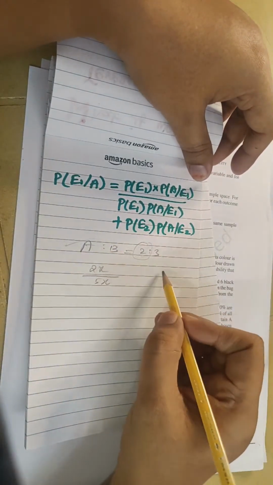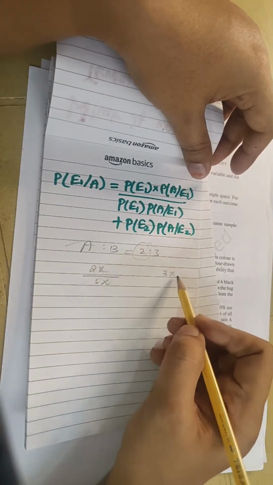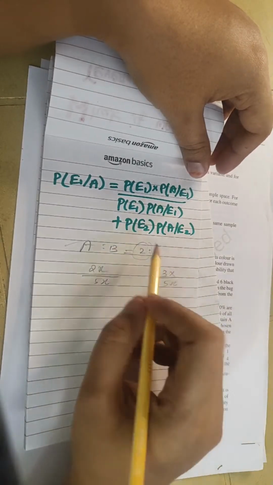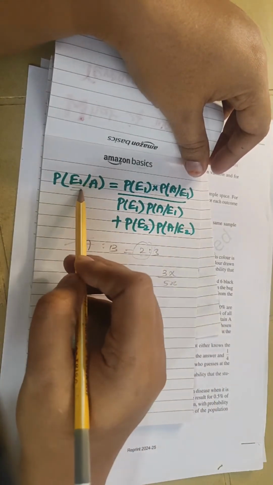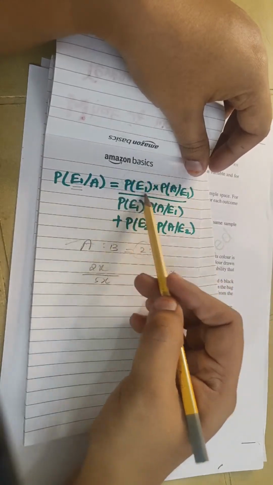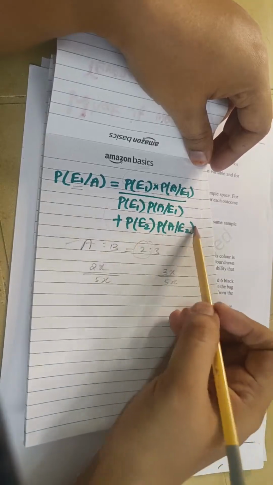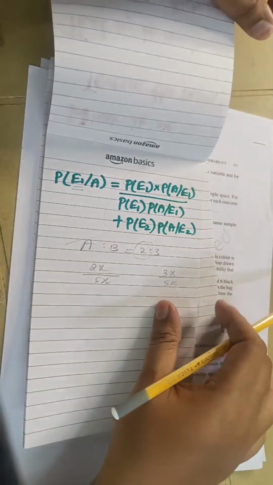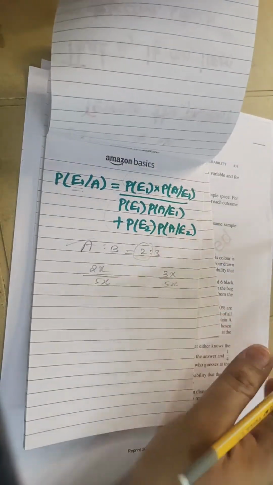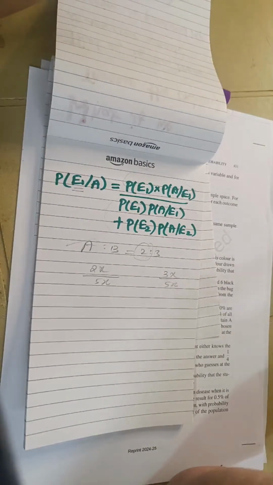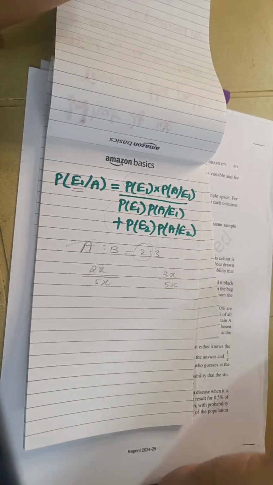For B's share, whatever B's part is, divided by the total. Similarly, whatever machine is given, that part alone will be the numerator, and in the denominator, the total probability will be there. So this is the main difference between the total probability and the Bayes theorem.